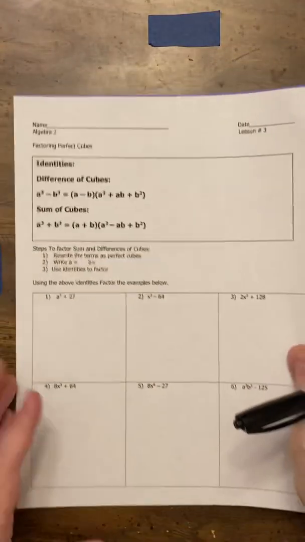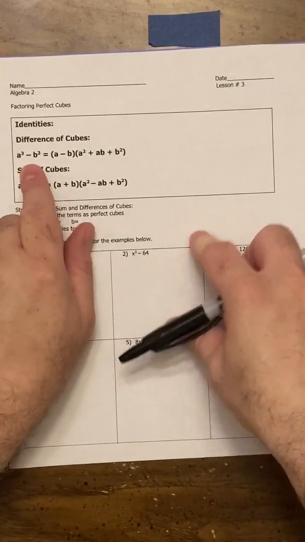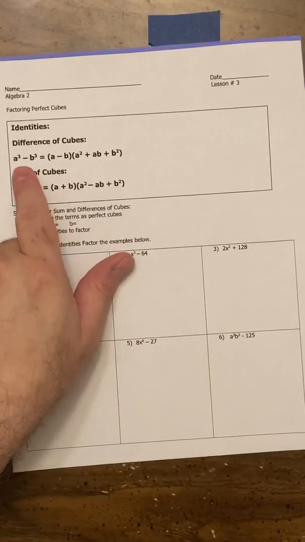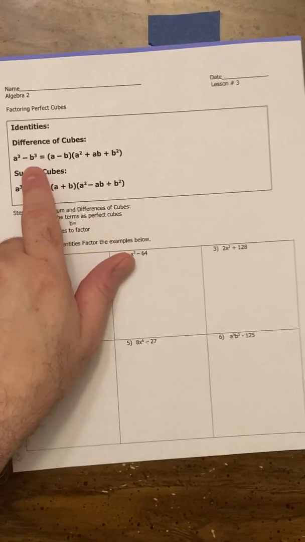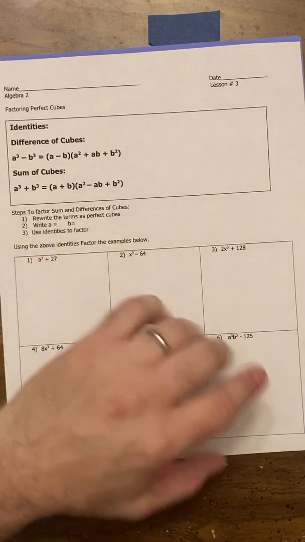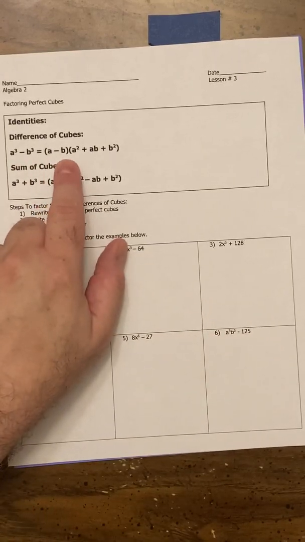There's 2 formulas. The first formula is difference of cubes. Here's an example, a cubed minus b cubed. Now, it doesn't have to just be variable problems. It could also be numeric. It could have been a cubed minus 64, for example. But this is just general. What if you had a cubed minus b cubed? What's the rule? It's always going to factor like this, a minus b.